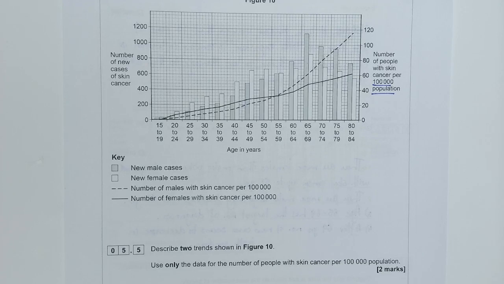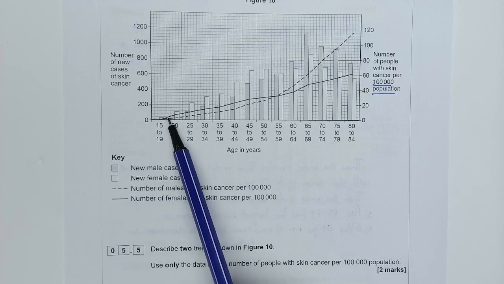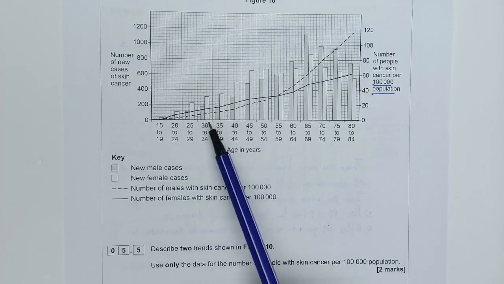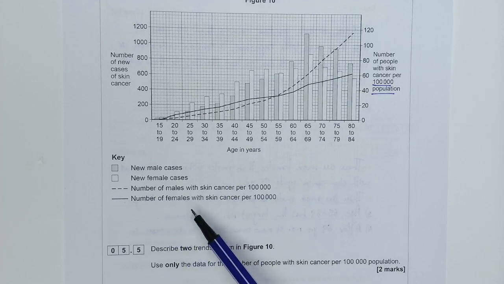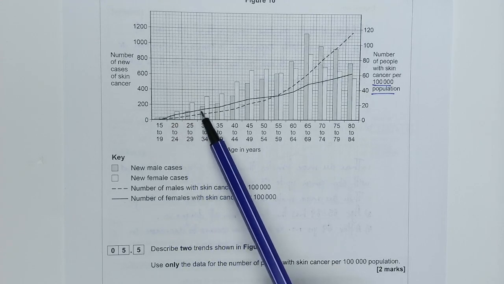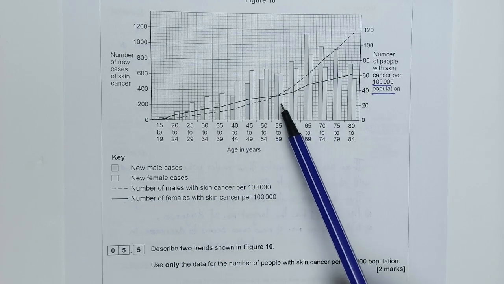So what are they asking? Use only the data from the number of people with skin cancer per 100,000. Describe two trends. So it's very similar. What's actually happening? Overall, the solid line is slightly above the dotted line, meaning that the number of females with skin cancer per 100,000 is generally slightly above the males right up to the age of about 55.